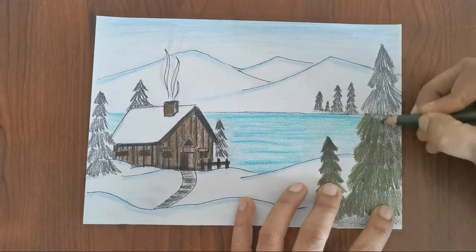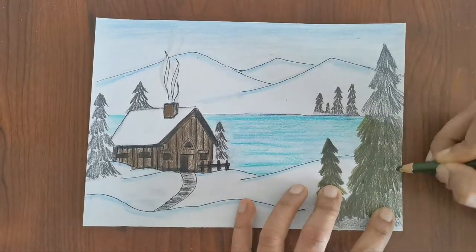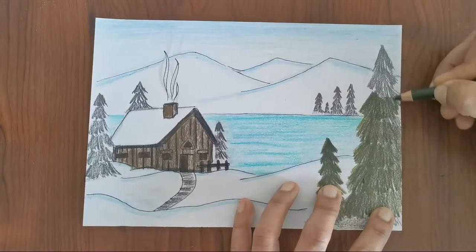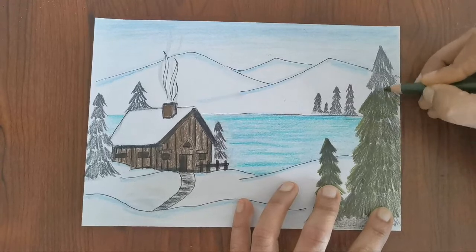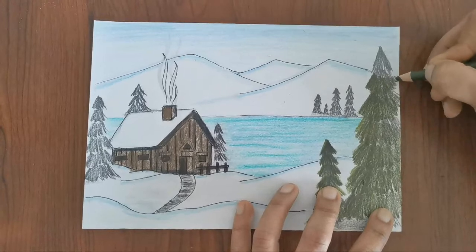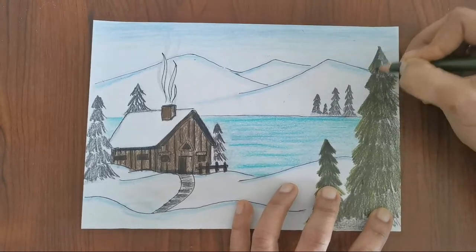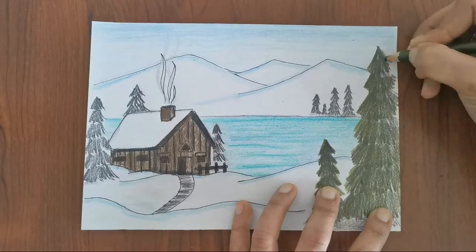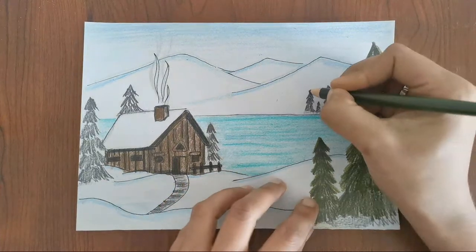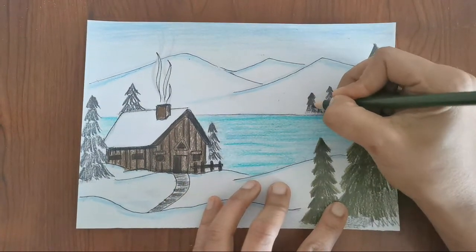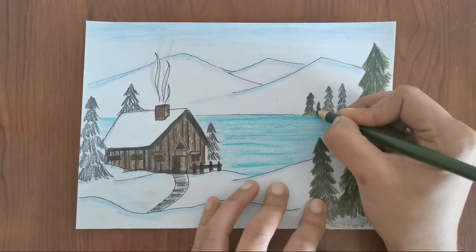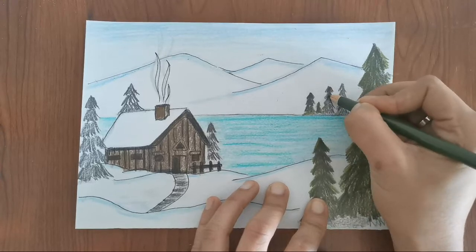When you're drawing, just make sure no white spaces are there. Okay, simply cover all the white spaces, and we can later add some white dots for the snowflakes. All right. Simply repeating it for the bottom ones also.